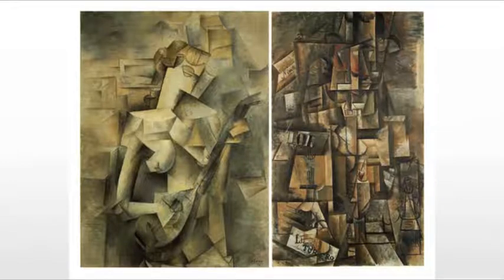Here we can see a form on the left that we can make out as a female form, female musician, and by the time we move to the right, it becomes much harder initially, although we definitely get a feel of a musician and a stringed instrument. And you can see how they're complicating the form, how they're breaking it down further and further with each iteration.